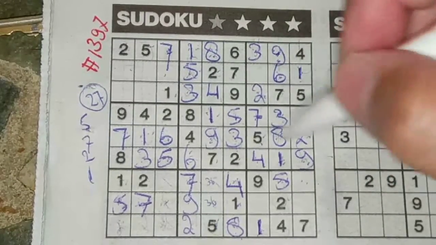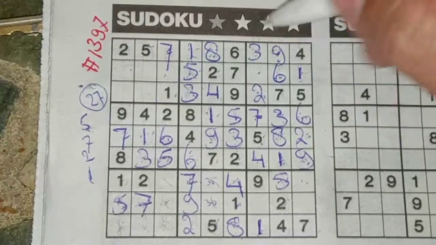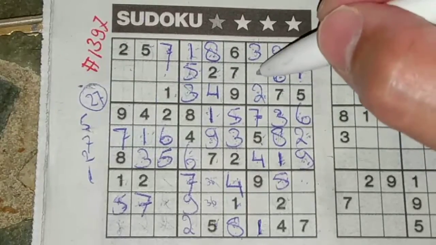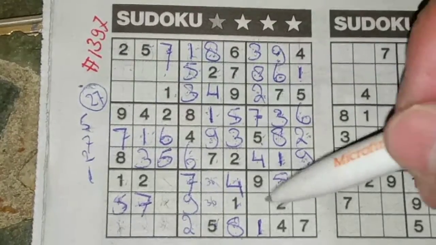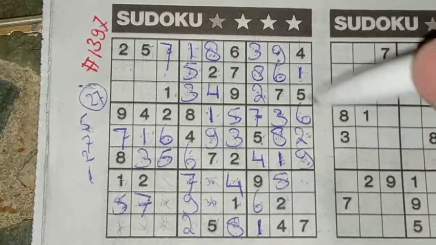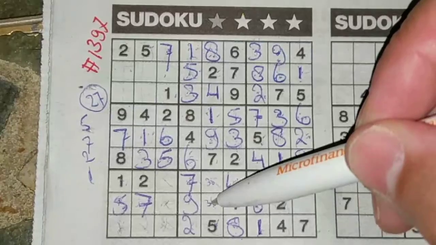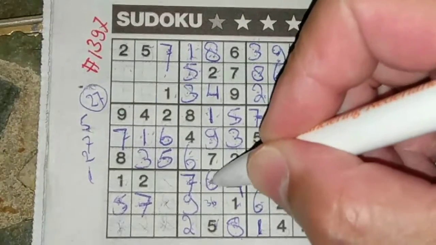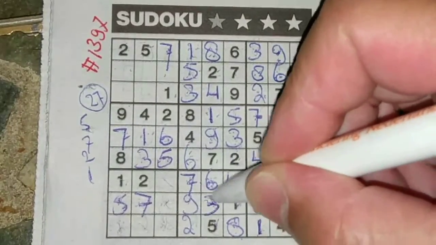1 number left in this big square for the number 6. 1 number left in this big square for the number 8. One number left in this column for the number 6. Now we have a 6 here, so this cannot be a 6 anymore. This should be the 6, and this should be the 3.